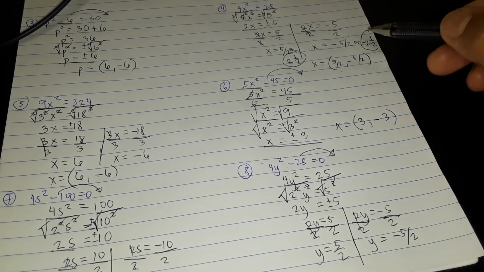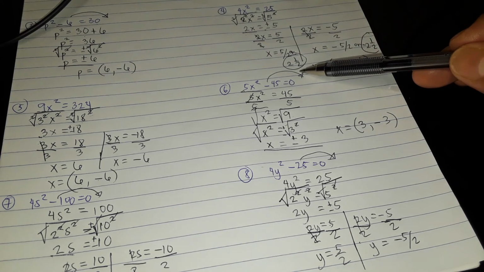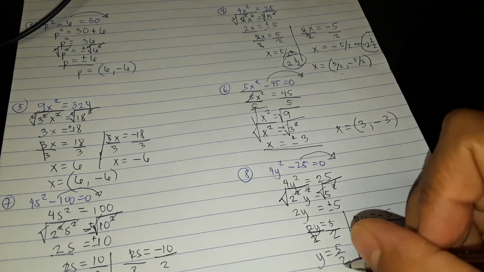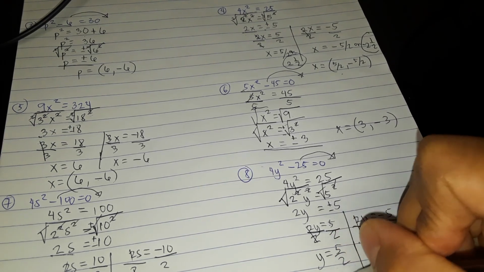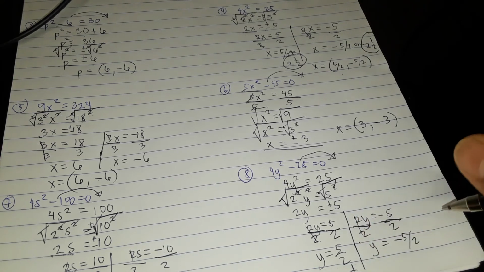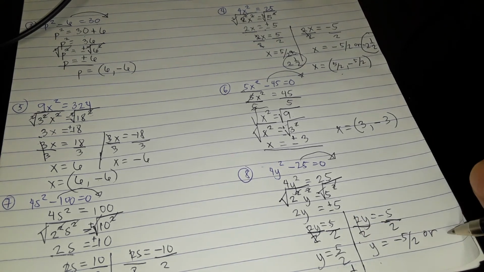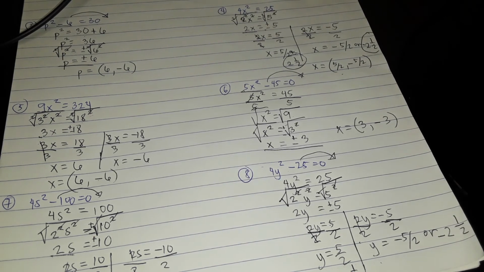Or, again, so yung number 4 natin, pwede siyang gawing mixed number, which is 2 and 1 half positive, or the other one is negative 2 and 1 half. Okay?